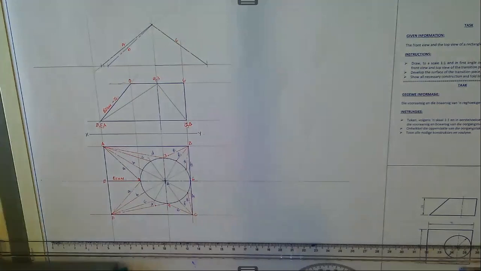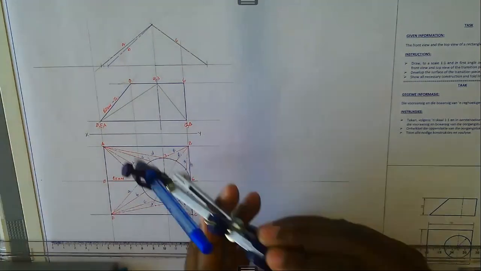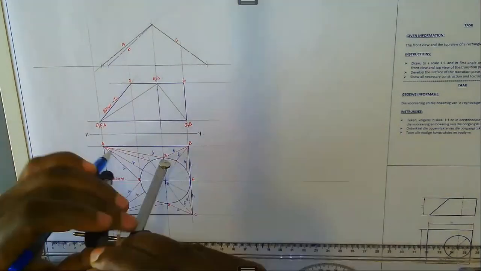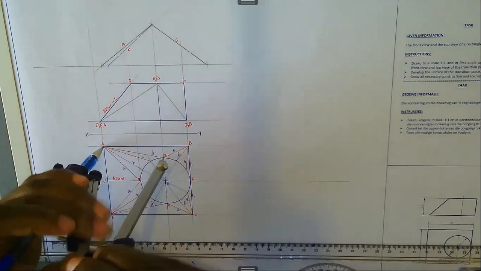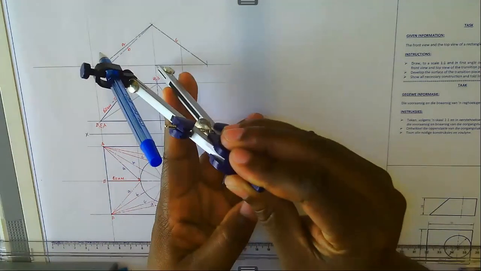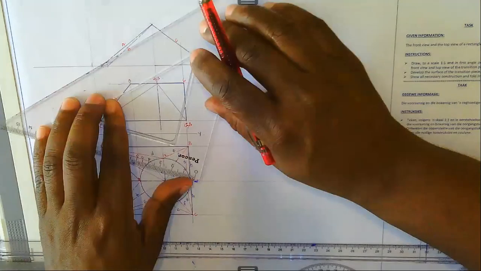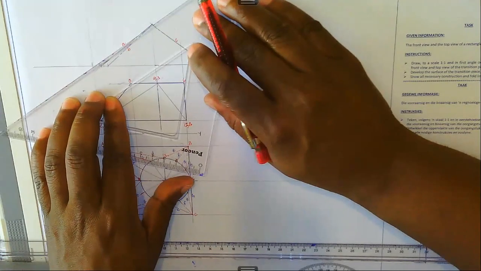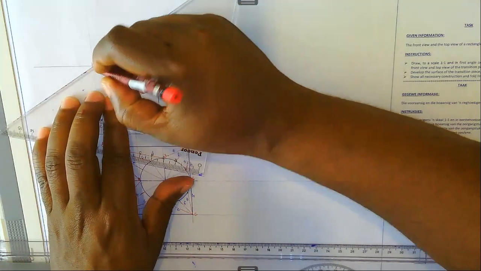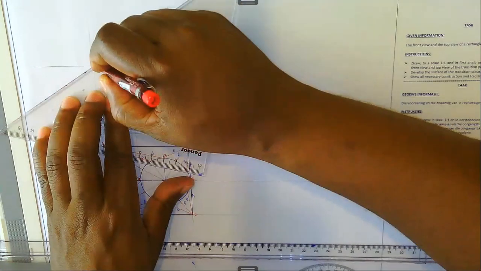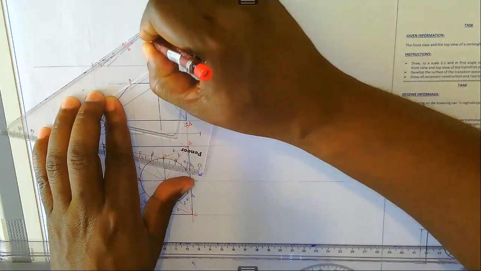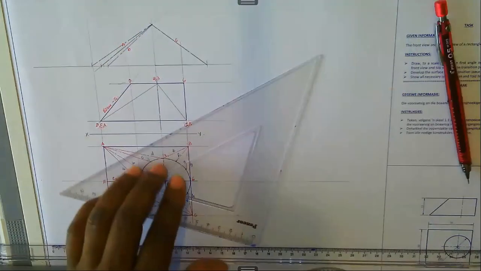Right. D. Open it. It's much longer. Mark this side. There you go.